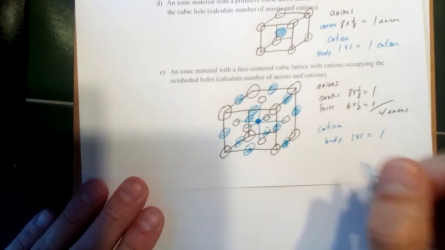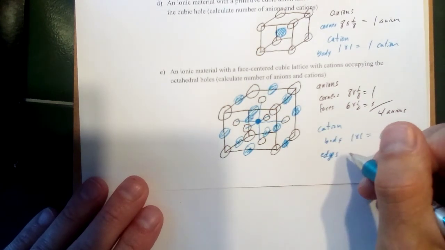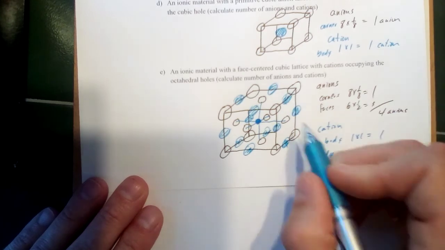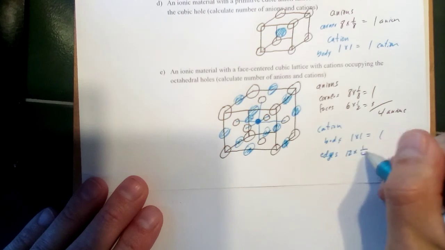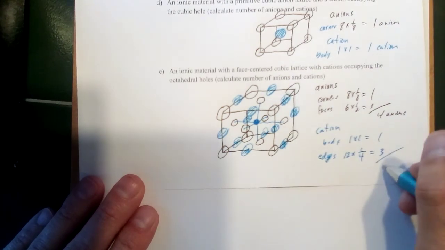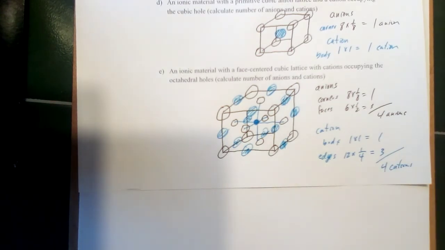But in addition to that one on the body, there are atoms that are on the edges, or cations here, not necessarily atoms. 12 edges. Each edge is shared by 4 unit cells, so times 1/4, that adds another 3. There's a total of 4 cations in that compound as well.